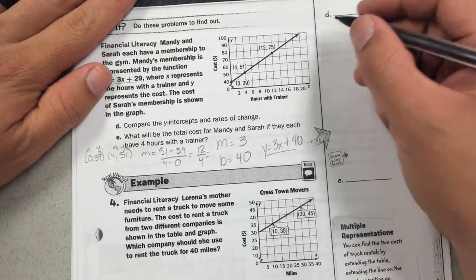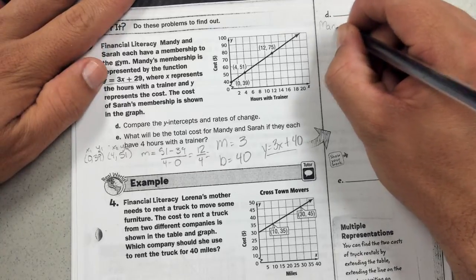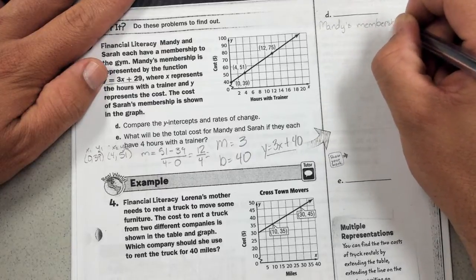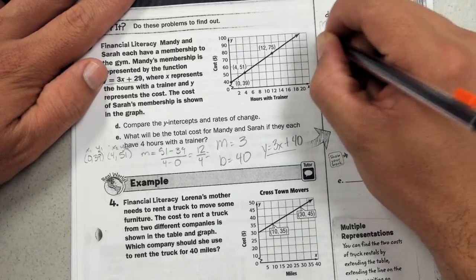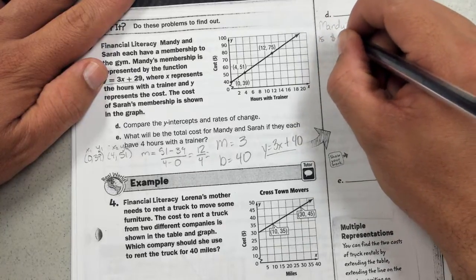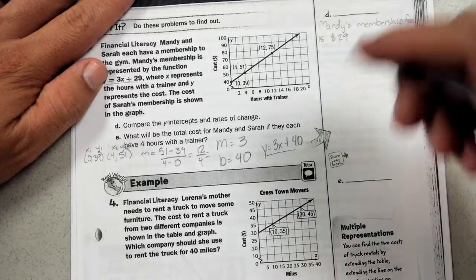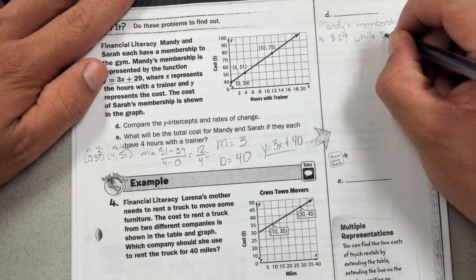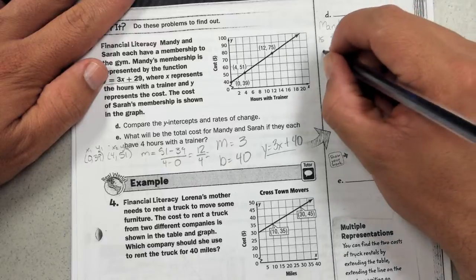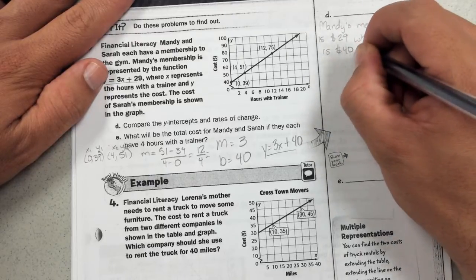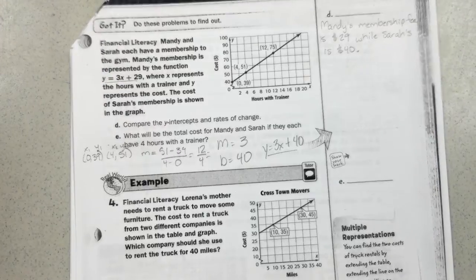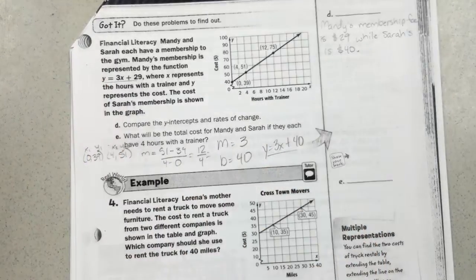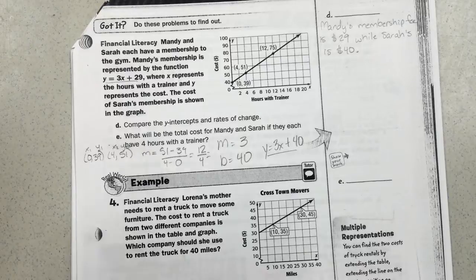Mandy's membership fee is $29, while Sarah's is $40, and we're seeing this from both our table and both our equations, or the equation and the graph, whichever one you're looking at.